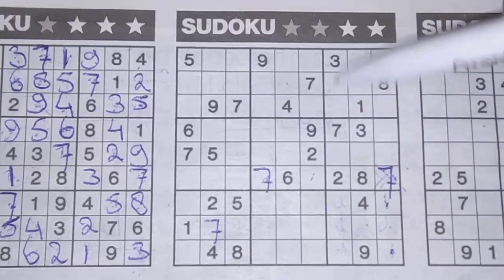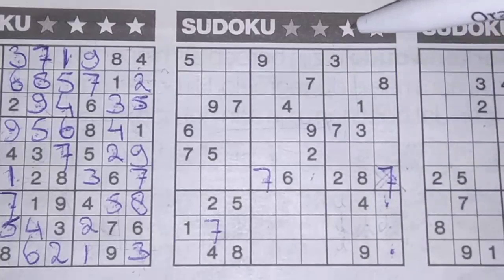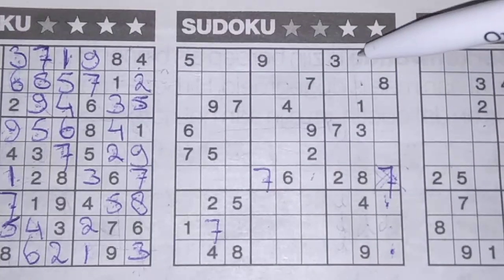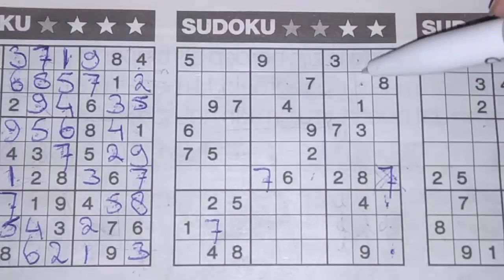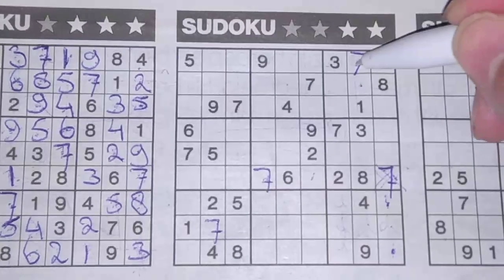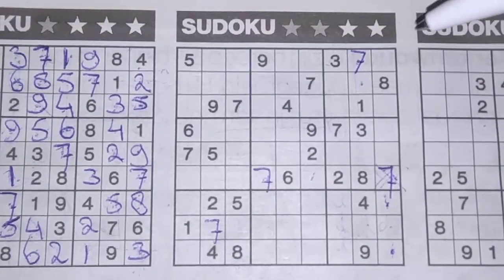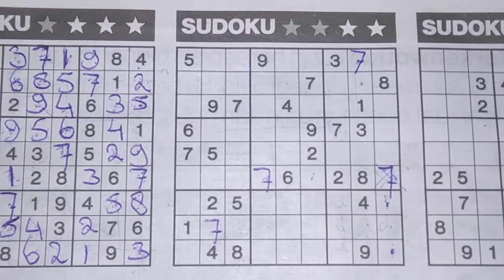We have a 7 in that column. So in the column between, the only 2 places for the 7 should be here or there. I see here 7, no 7 there. 7 should be here. Ooh. Then I cannot continue with the 7.